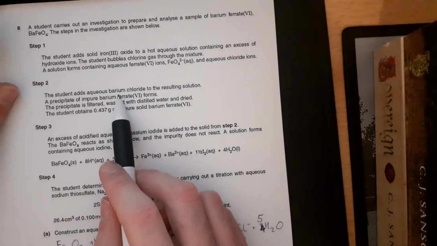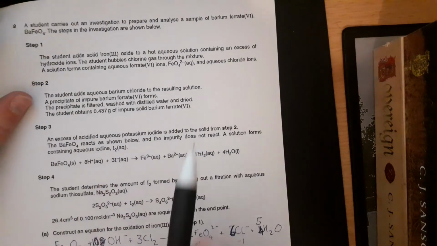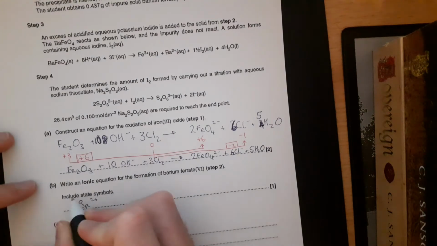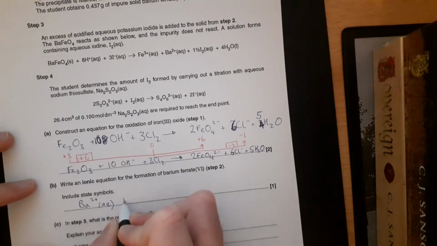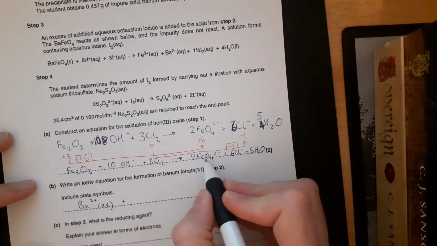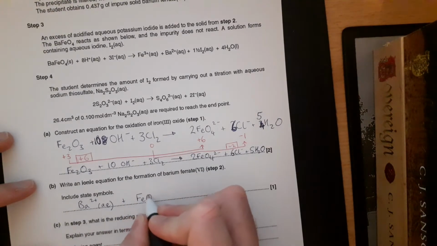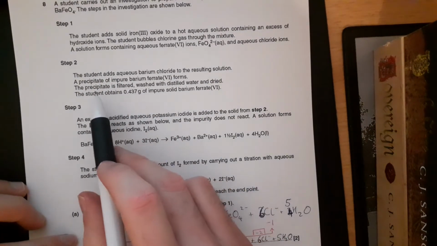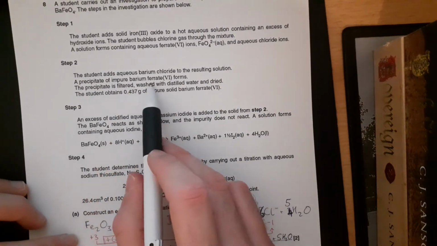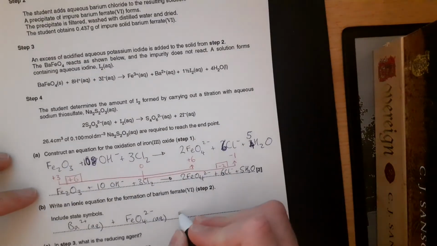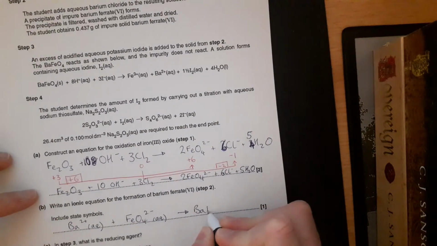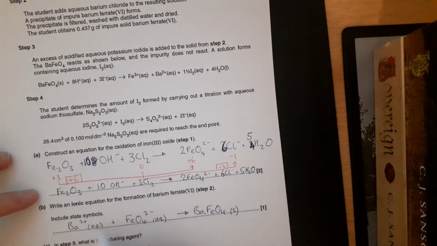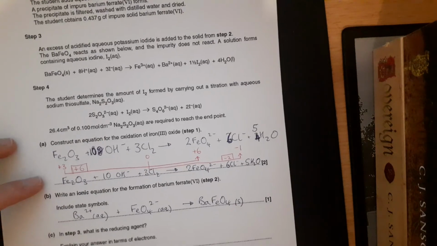So it's an ionic equation, right? So it's just going to be the barium ions from the barium chloride. We do need to have the state symbols. And the ferrate ions, these ones from here. And it says these two are reacting to make a precipitate of barium ferrate. So it's literally just these two reacting together to make a solid. And it's 2 plus and 2 minus, so they just balance out. So that's nice and easy.